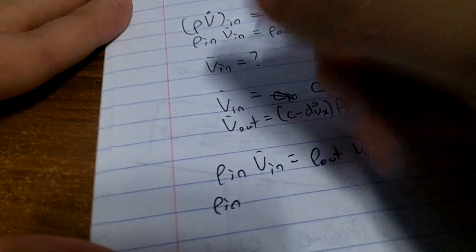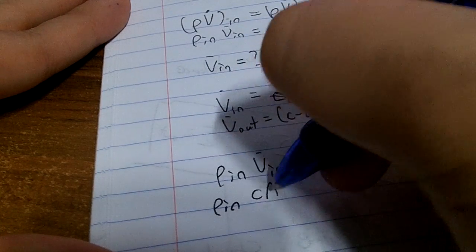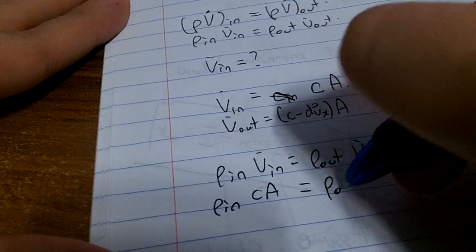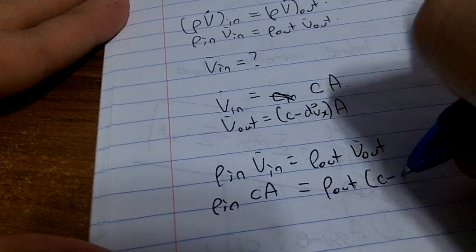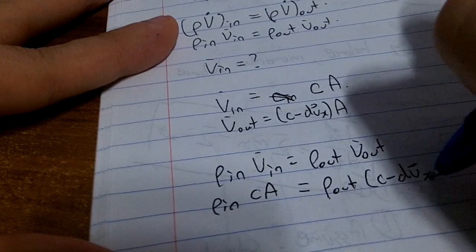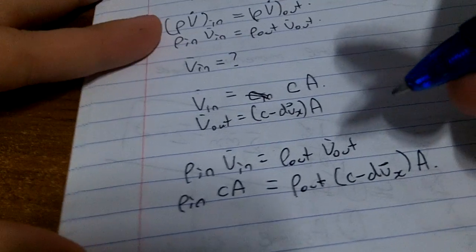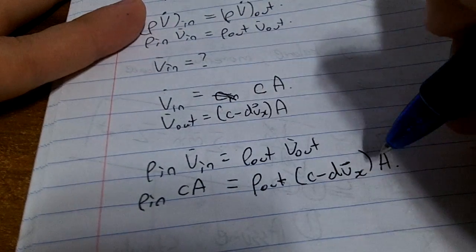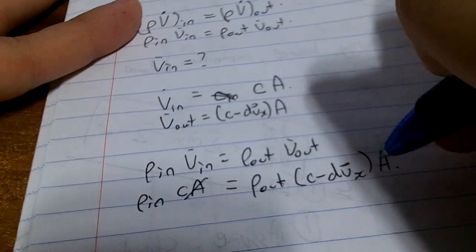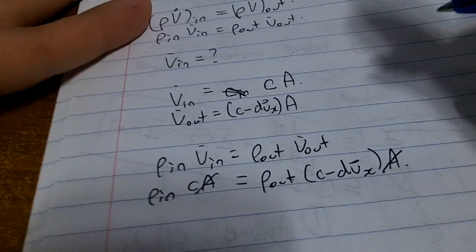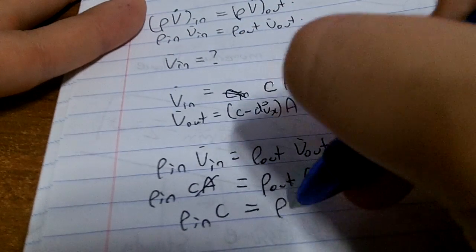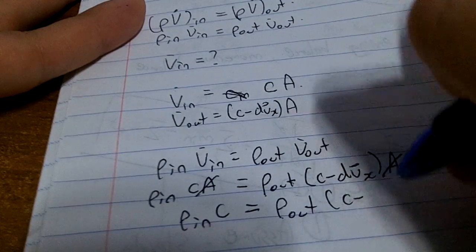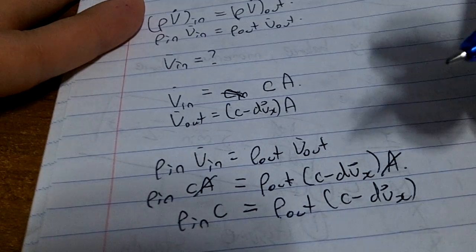Rho in C A equals rho out, C minus dVx, times A. For simplicity's sake, let's just cancel the A out, because we don't need to bother about that. Rho in C equals rho out, C minus dVx.